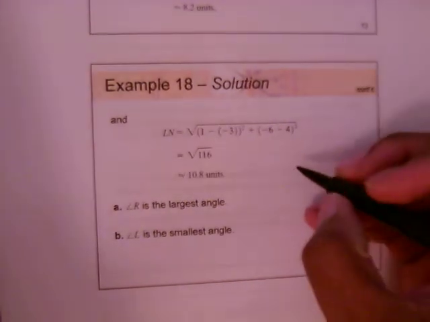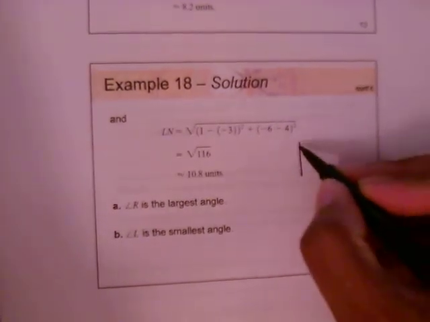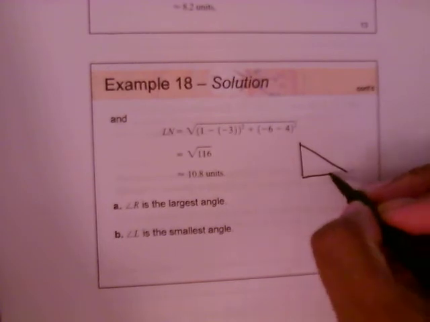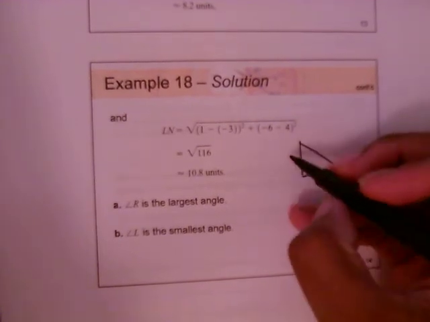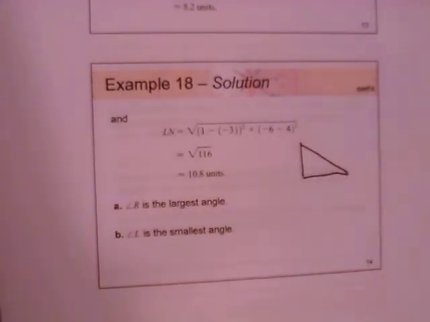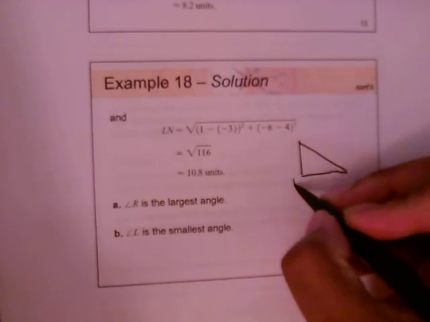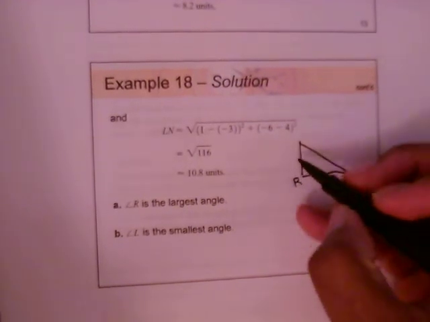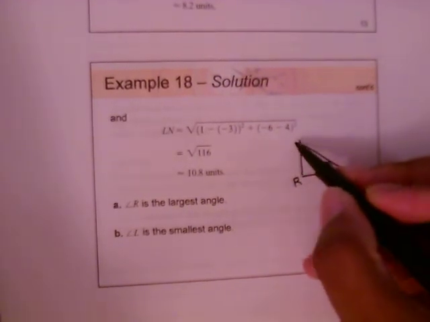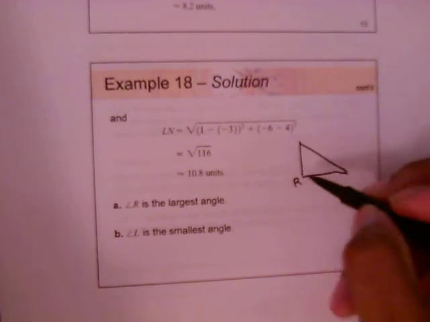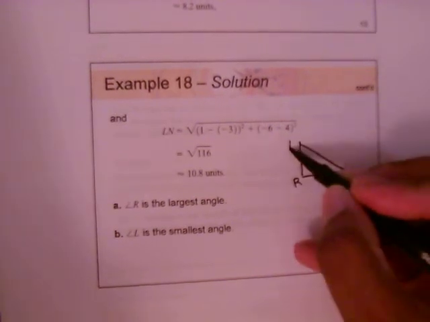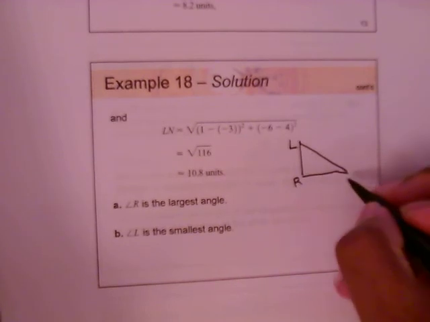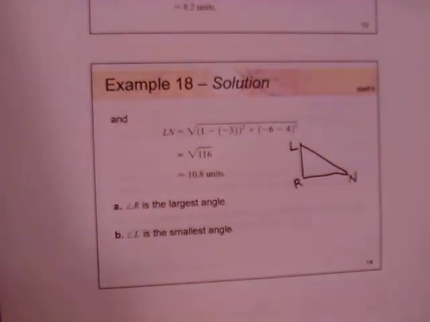Okay, so if I draw a triangle like this, let's see if I can do this. That would have to be L, and I hope this is right.